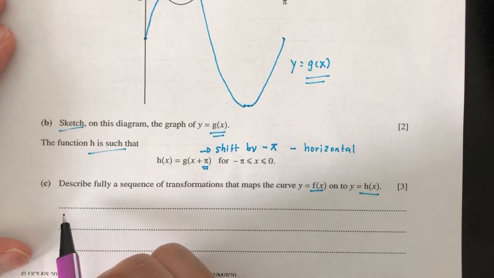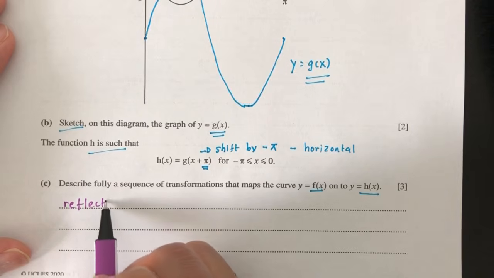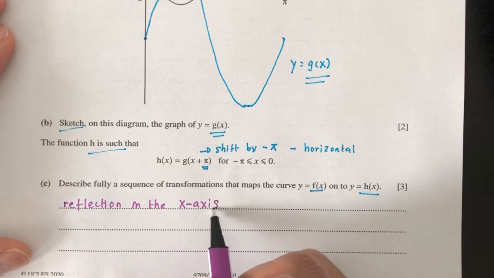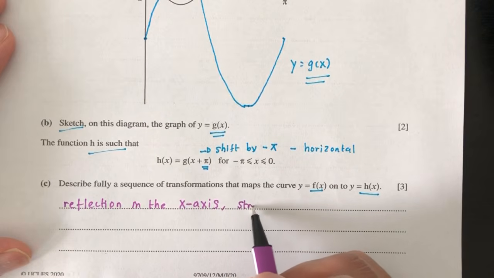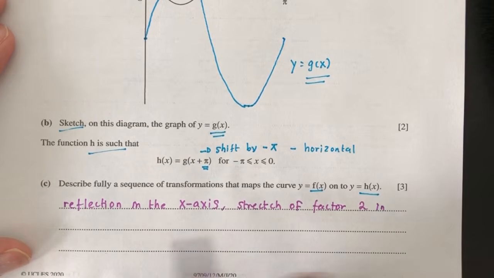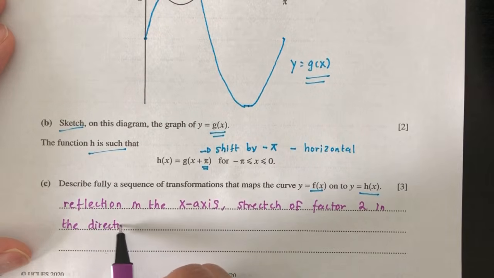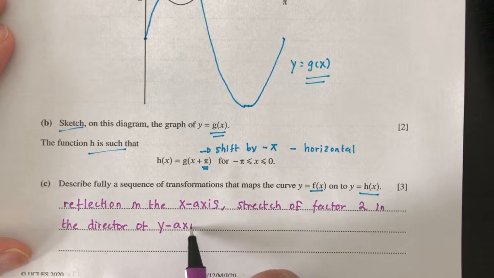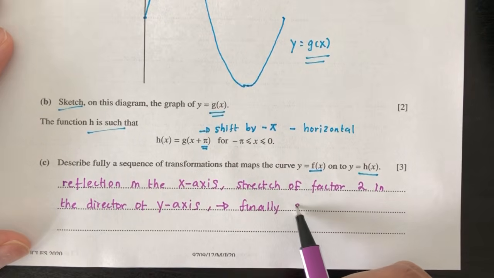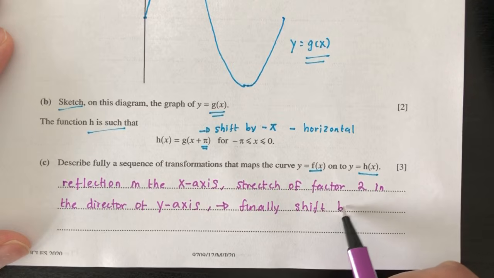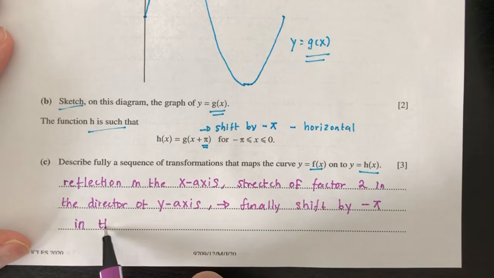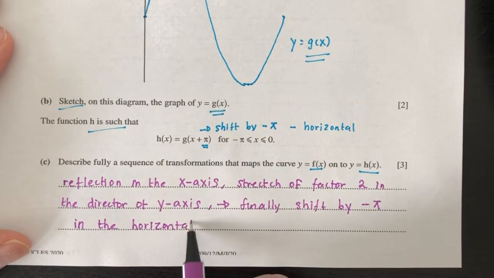So first we have a reflection in the x-axis, followed by a stretch of factor 2 in the direction of the y-axis, and finally we have to shift by, so when you see plus, it has to be minus pi in the horizontal x-direction.